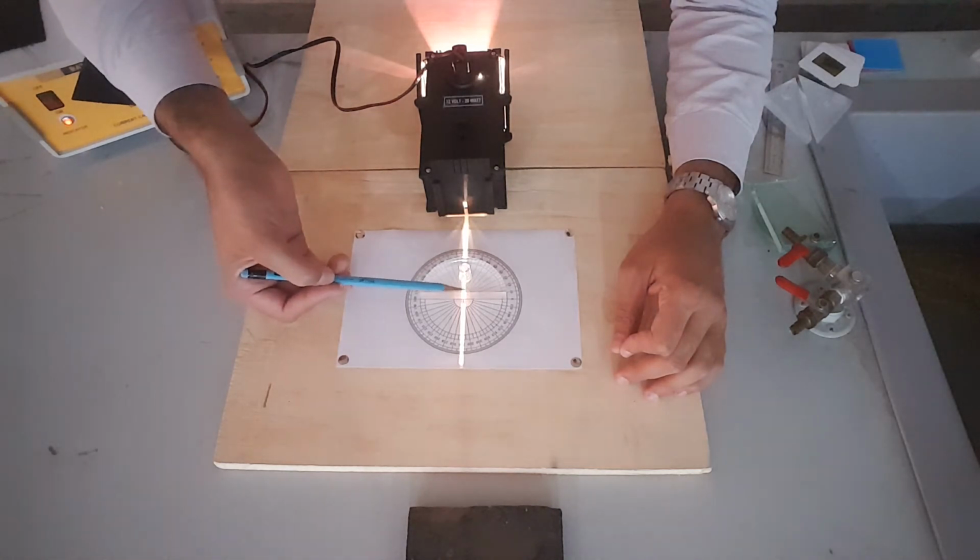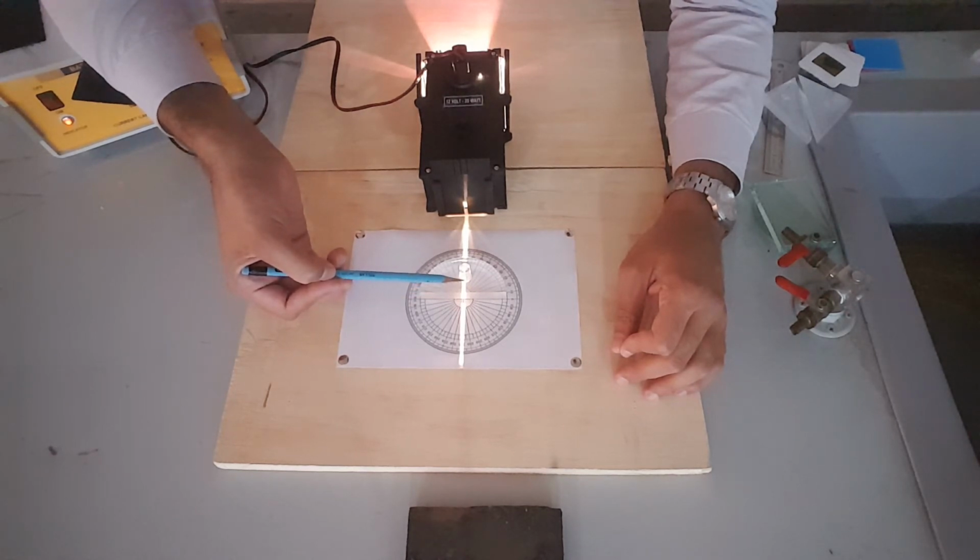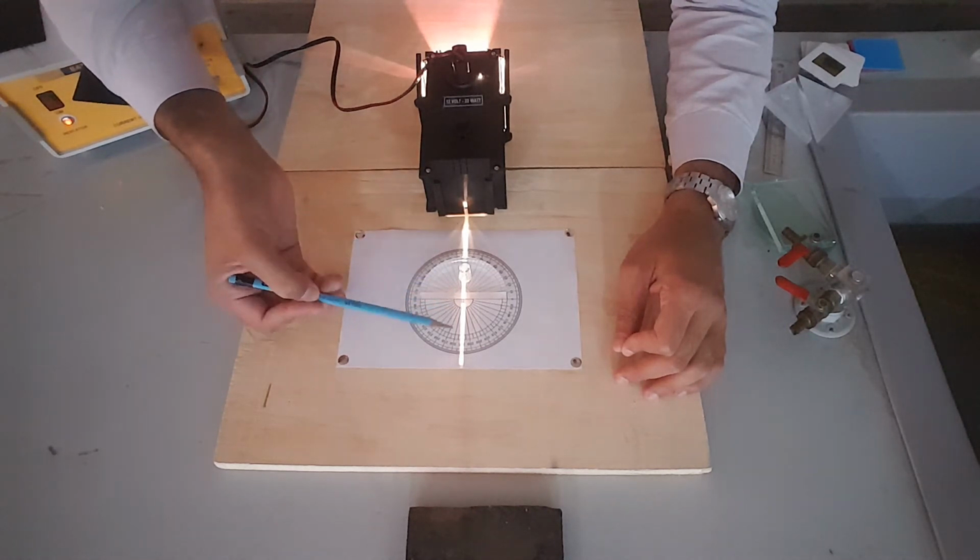At the glass to air boundary, or perspex to air boundary, the ray of light is again traveling along the normal. So the angle of incidence is 0 degrees, and so the angle of refraction, the angle between the normal and the refracted ray, is also 0 degrees. So in other words, the ray of light carries straight on.